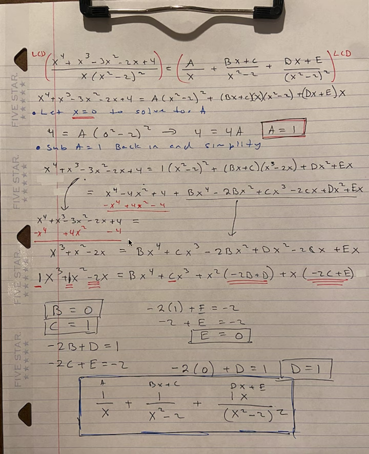And then back here, I already know B is 0 and C is 1. So I just went to the second equation and went, okay, B is 0 right there. And then that got me D was 1. I did that part right here. And then here I put the C equals 1 in there, and that was here, so that got me negative 2 plus E equals negative 2, so bring that over and I got E equals 0.